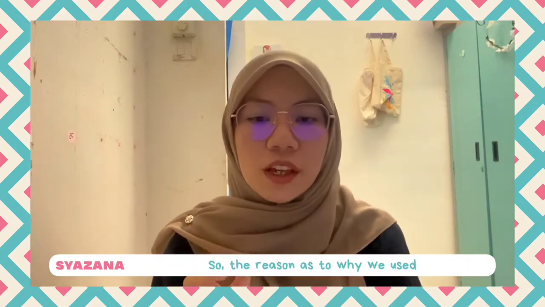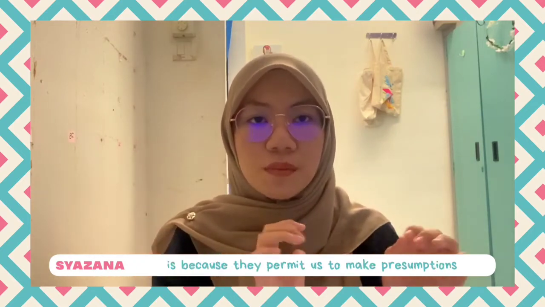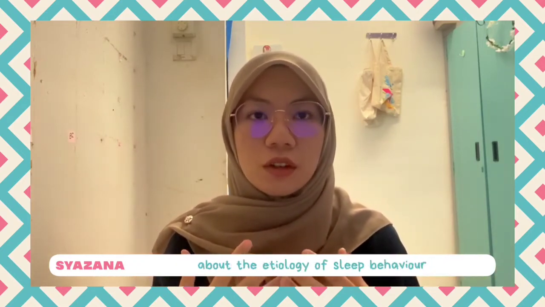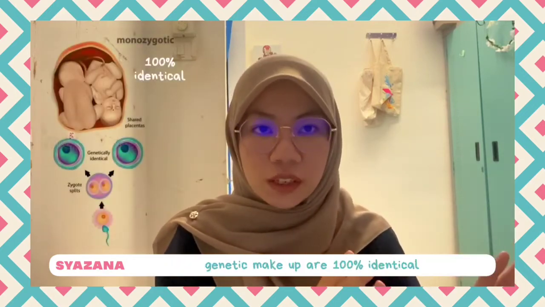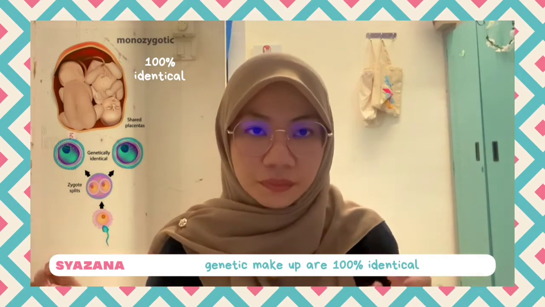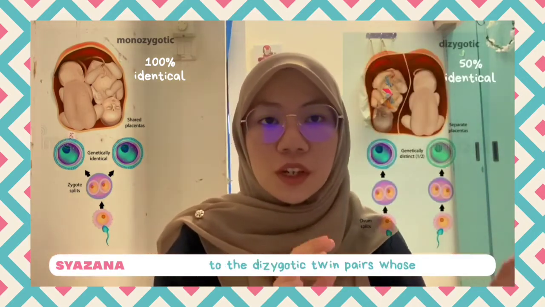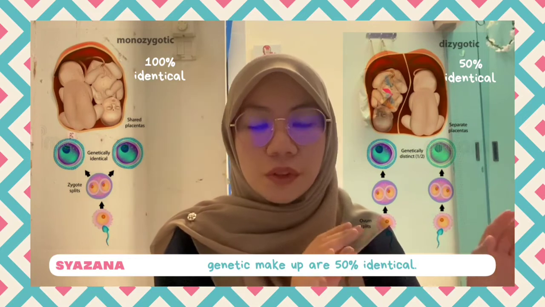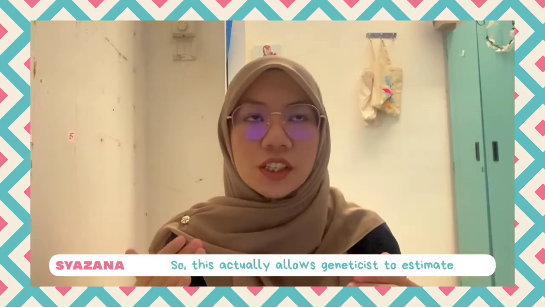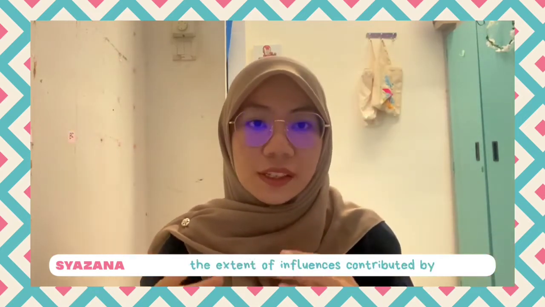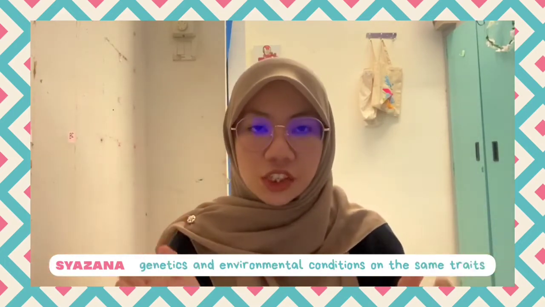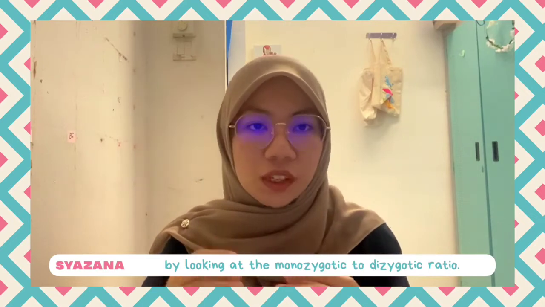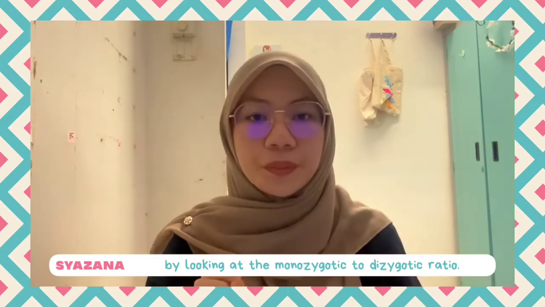So the reason why we use monozygotic and dizygotic twin pairs is because they permit us to make presumptions about the etiology of sleep behavior by comparing the monozygotic twin pairs, whose genetic makeups are 100% identical, to the dizygotic twin pairs, whose genetic makeups are 50% identical. This actually allows geneticists to estimate the extent of influences contributed by genetics and environmental conditions on the sleep traits by looking at the monozygotic to dizygotic ratio.